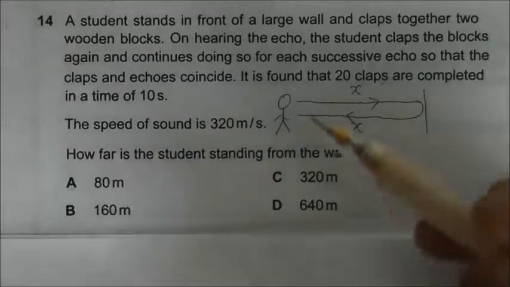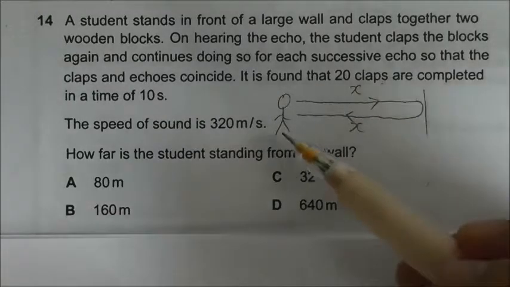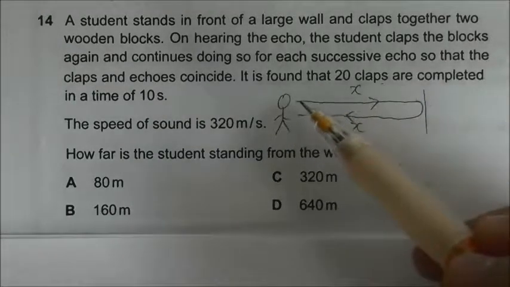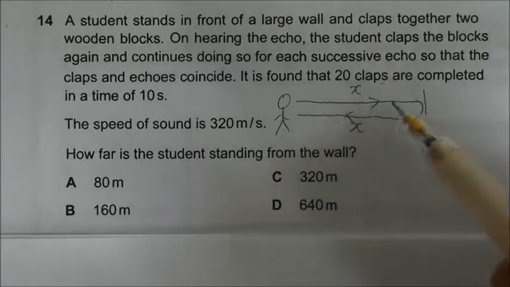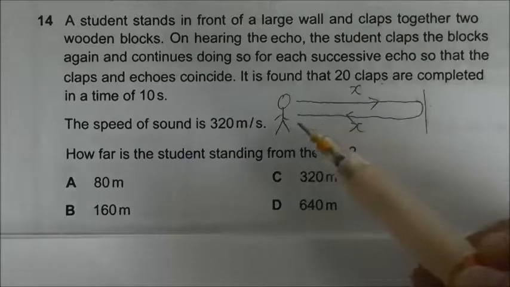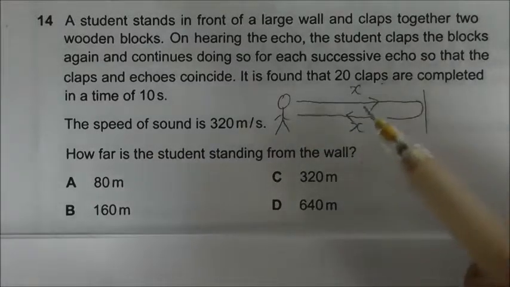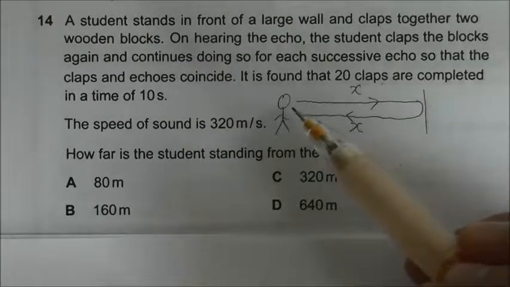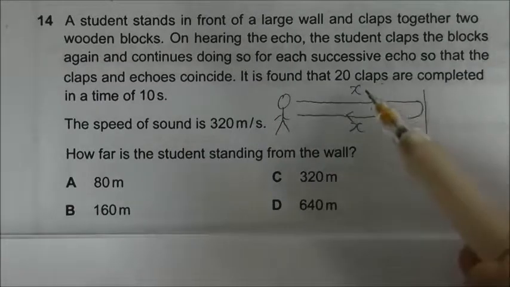We can represent this question with a diagram. So the student is here and the wall is here. So the sound wave travels forward and it is reflected by the wall and it comes back to the student as an echo. So we let the distance between the student and the wall be X.